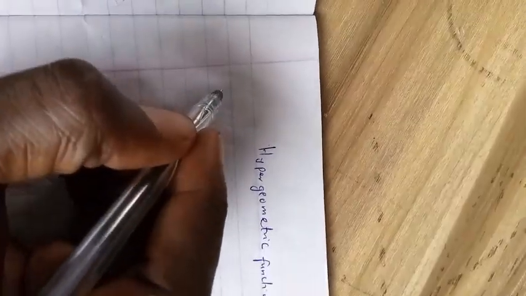Today we'll be looking into the hypergeometric function, or hypergeometric series. Now, before the hypergeometric series, you must know the Pochhammer symbol. Now here's the Pochhammer symbol. Let me use a red pen for that.